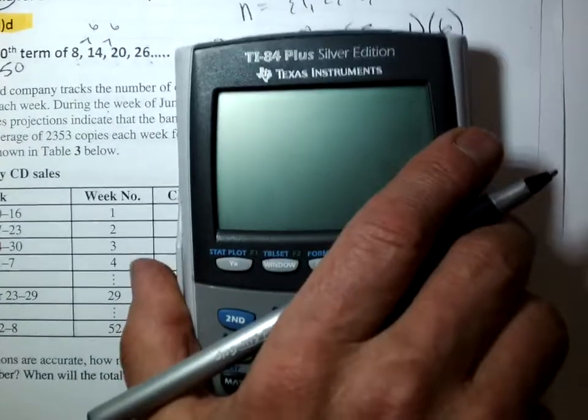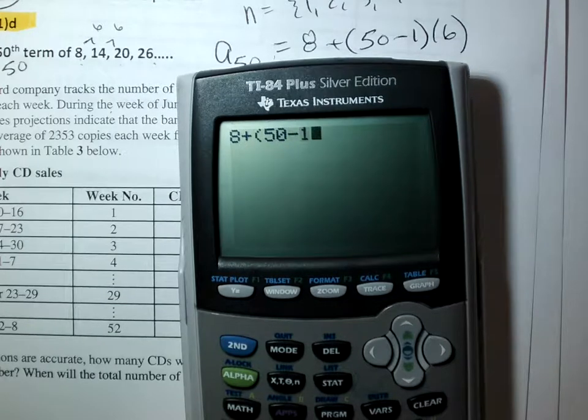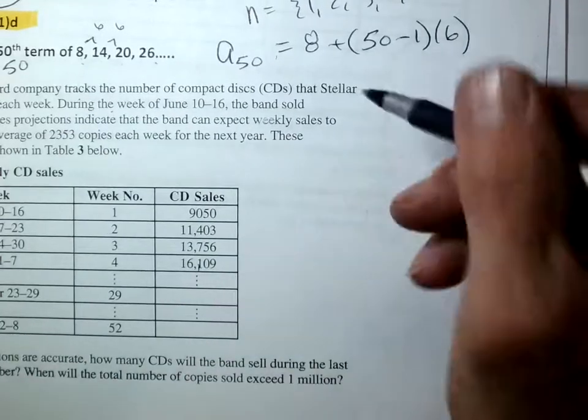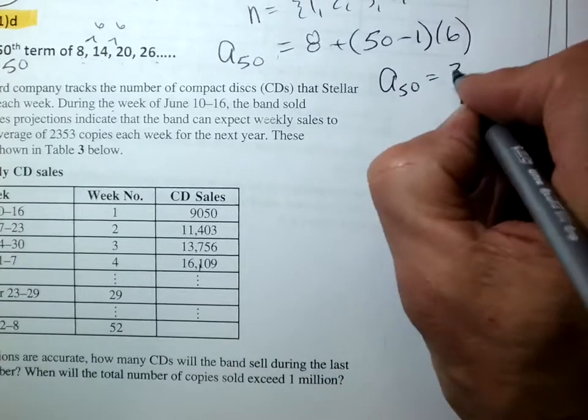So I'm just going to go straight to 8 plus 50, subtract 1, times 6, and it goes straight to it. So the 50th term really is 302. Bam, right to it, right? A lot better than just making it all the way to the 50th term. We know that a50 is going to be 302.